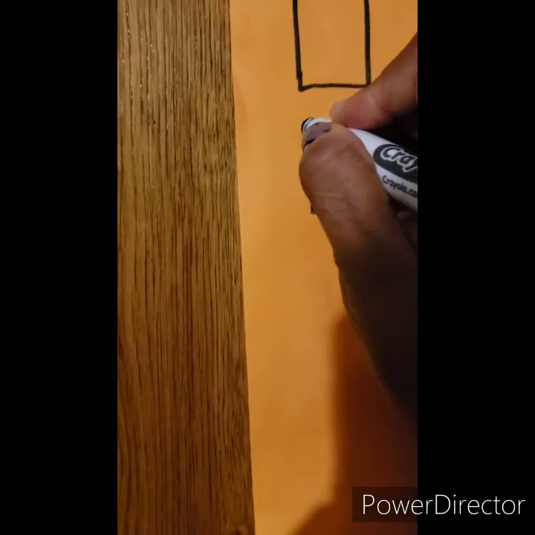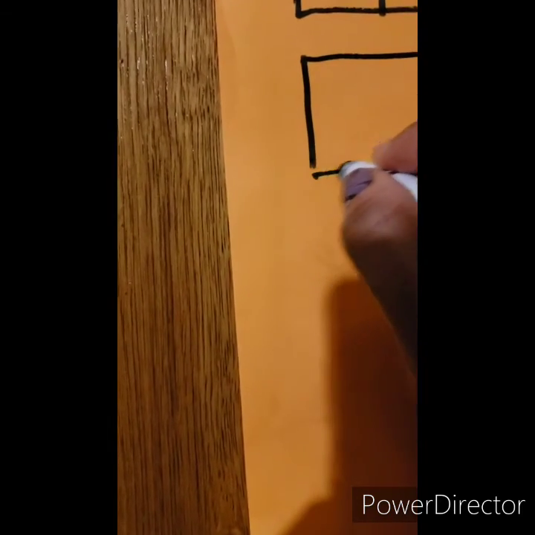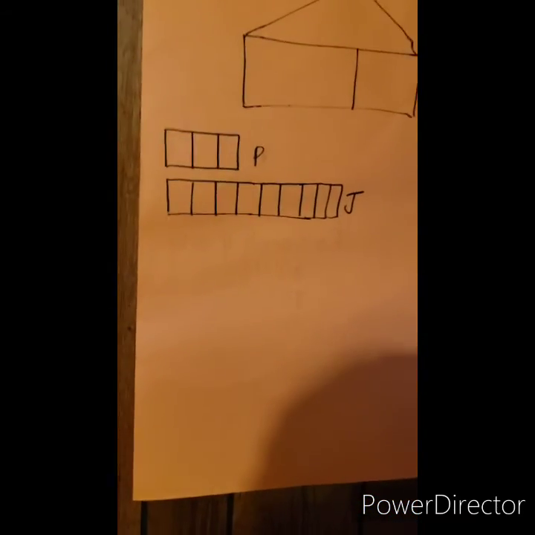Here is Peter. That's Peter's 3. And then Julio has how many? 9. So 1, 2, 3, 4, 5, 6, 7, 8. All right, so here's a good representation to help you out.